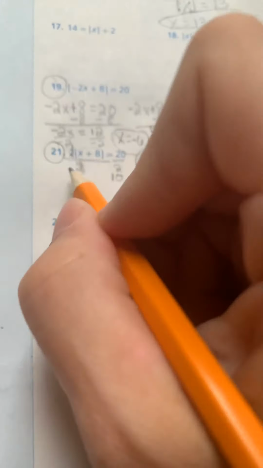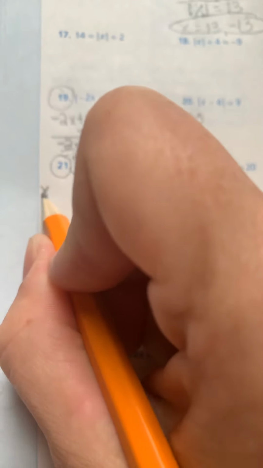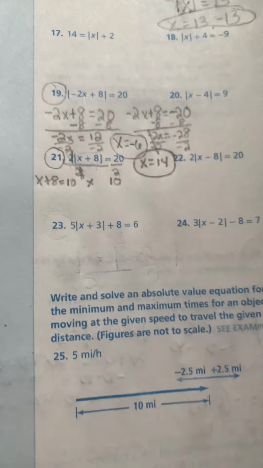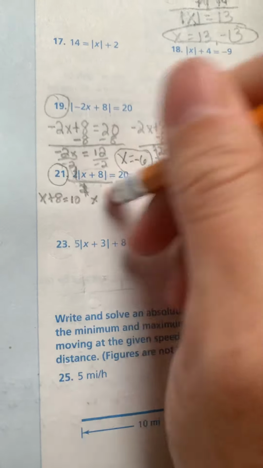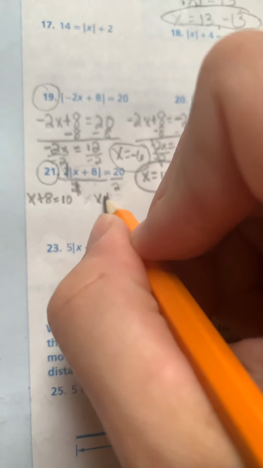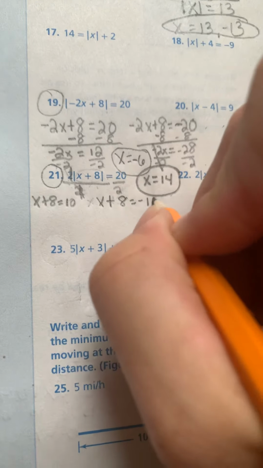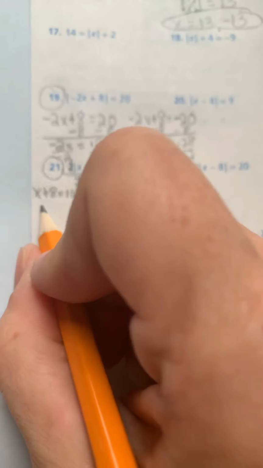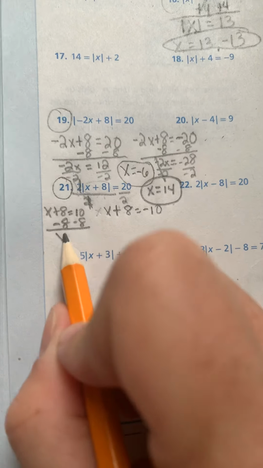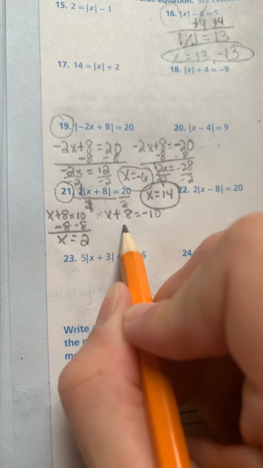That means that x plus 8 is 10, or x plus 8 equals negative 10. So then you can subtract 8 from both sides here, and you get x equals 2.